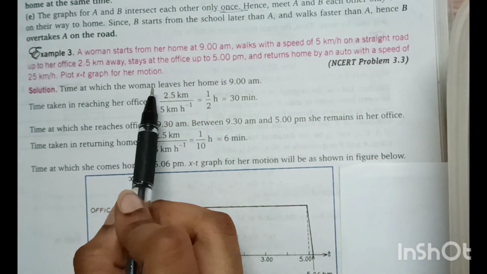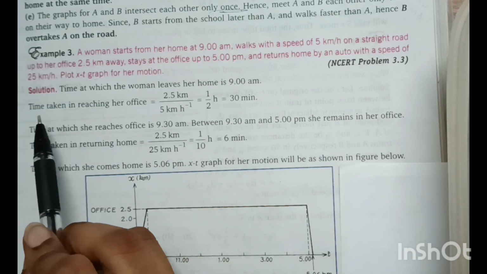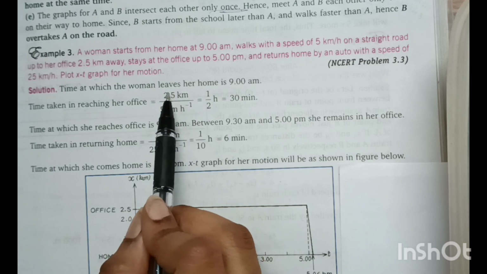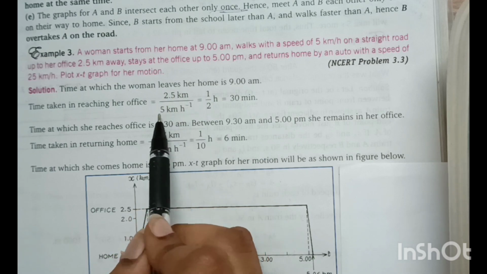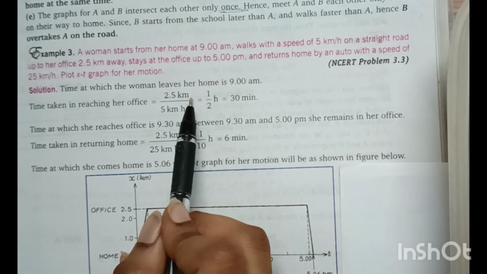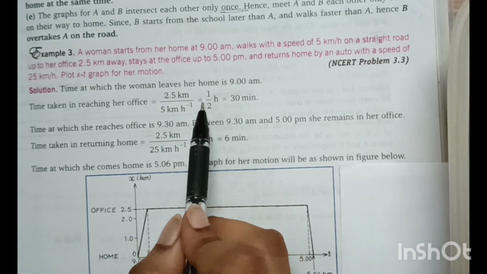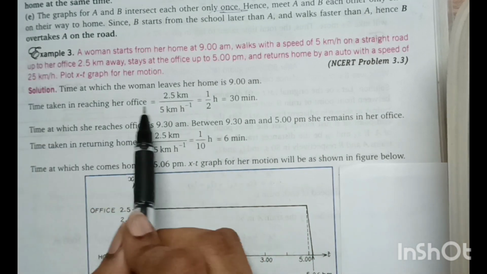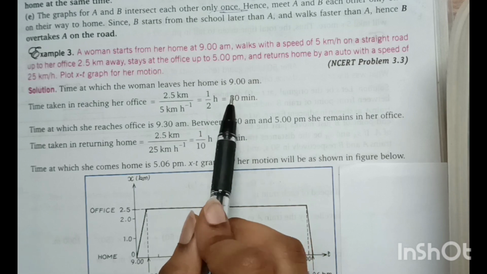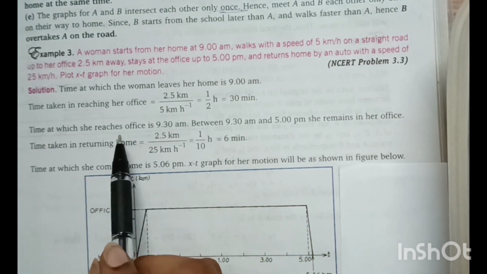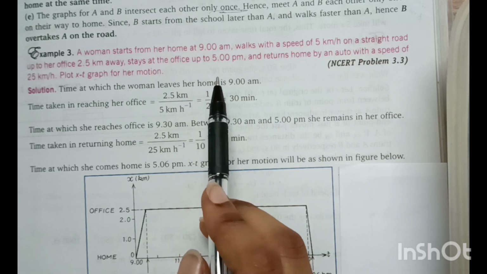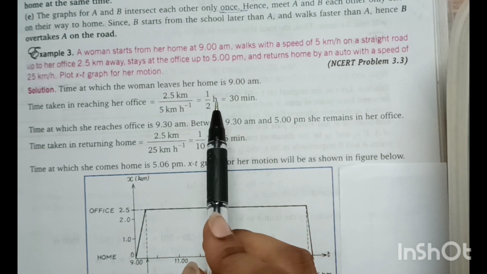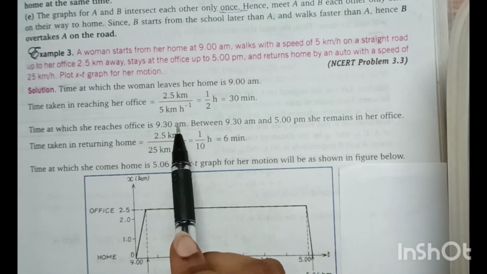The time at which the woman leaves her home is 9 a.m. The time taken by her in reaching the office is distance by speed: 2.5 km by 5 km per hour, that is half an hour, 30 minutes. So this is the time taken by her to reach her office. The time at which she reaches the office is 9:30 a.m. So at 9 a.m. she starts walking and she took 30 minutes to reach her office.